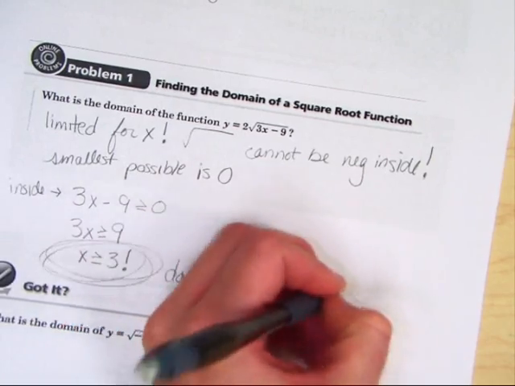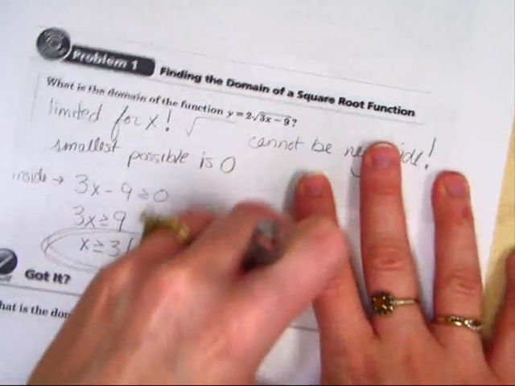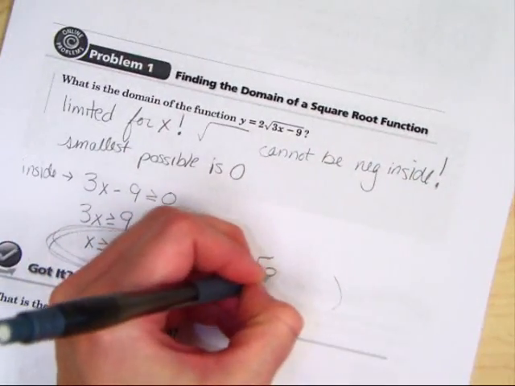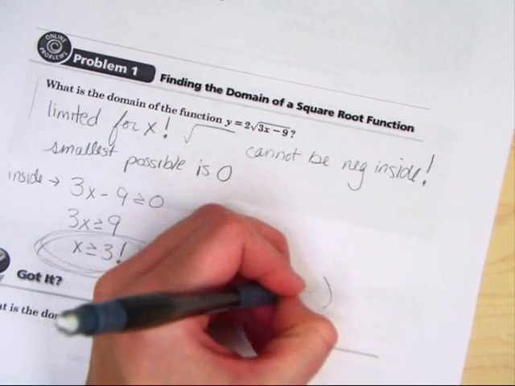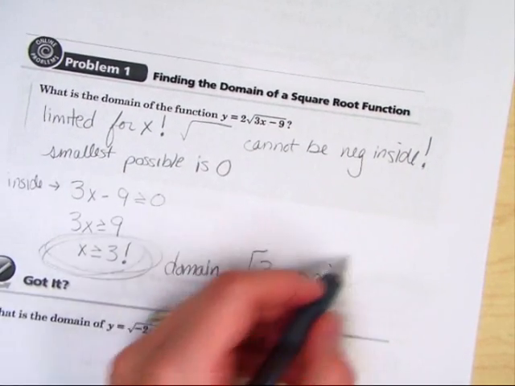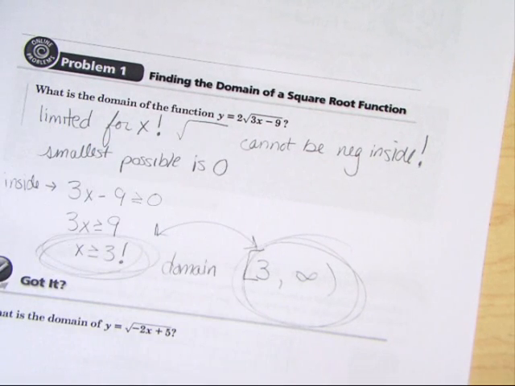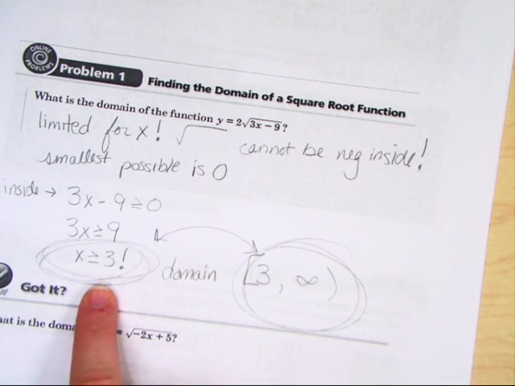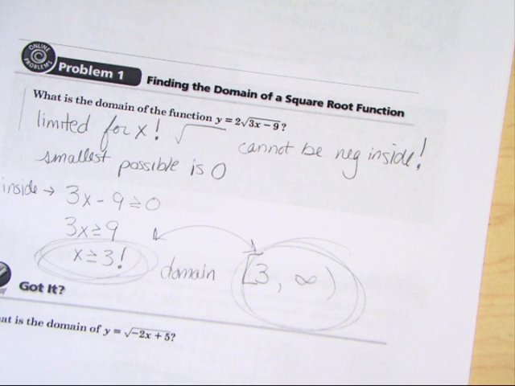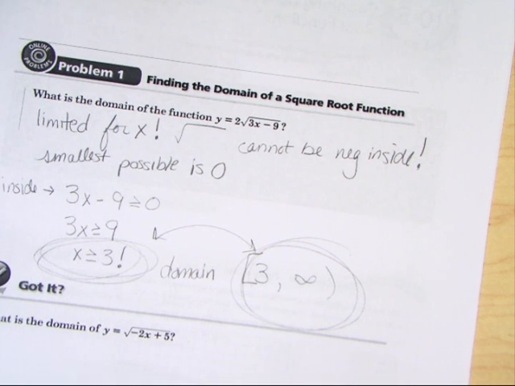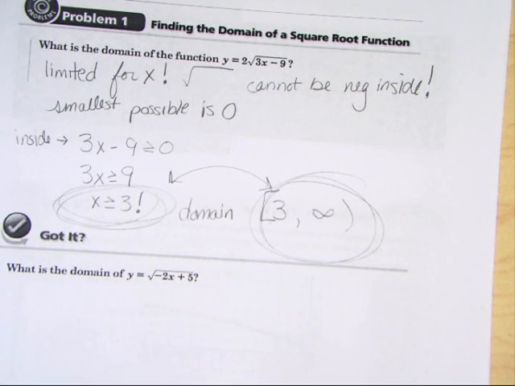How else could you write it? You could say it can be equal to 3, or it can go to positive infinity. Both of these are solutions. Okay, you got to be able to see both ways. You never know what might be on the keystones. You might see that on the keystone, or you might see that on the keystone. They mean the same thing when you talk about your domain. Let's try again in the got it.